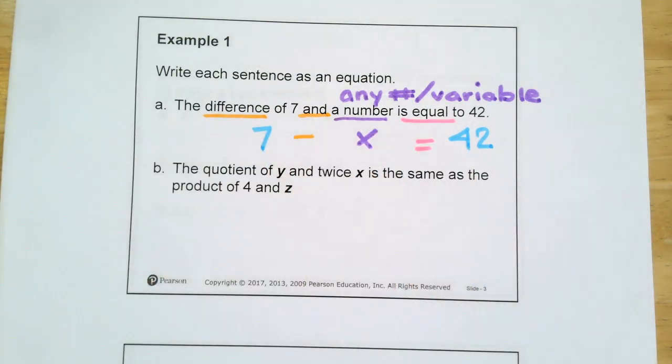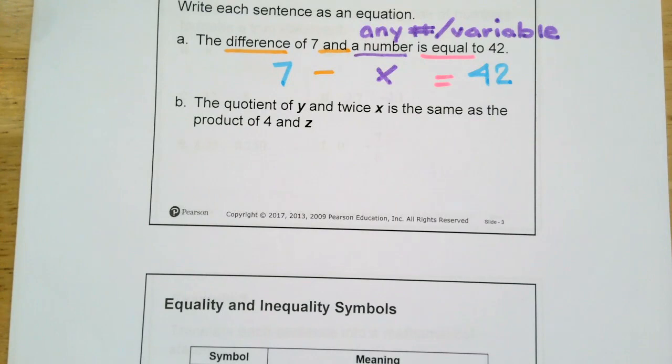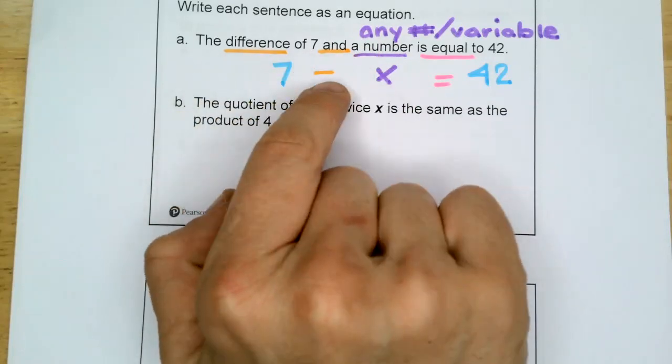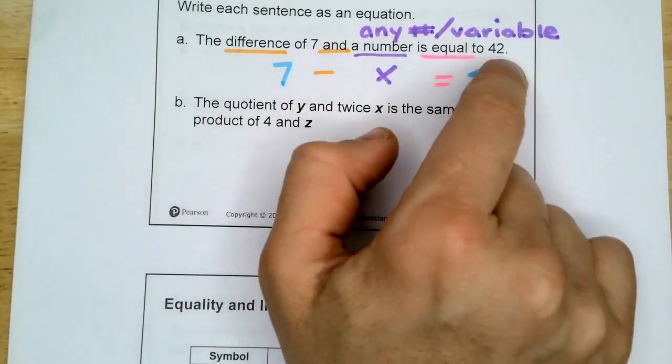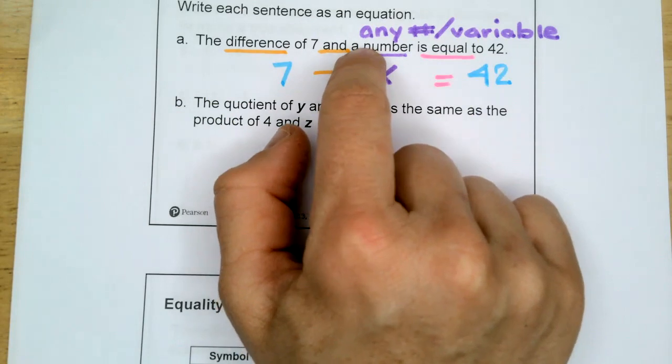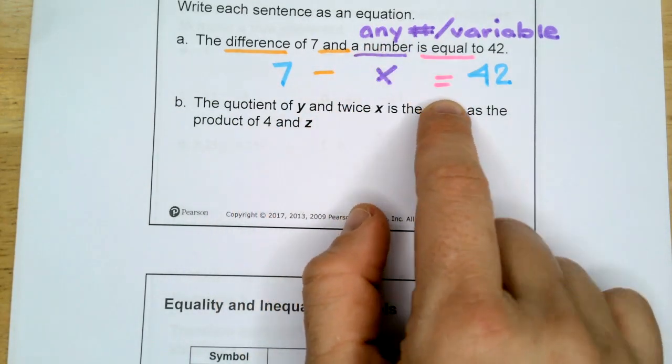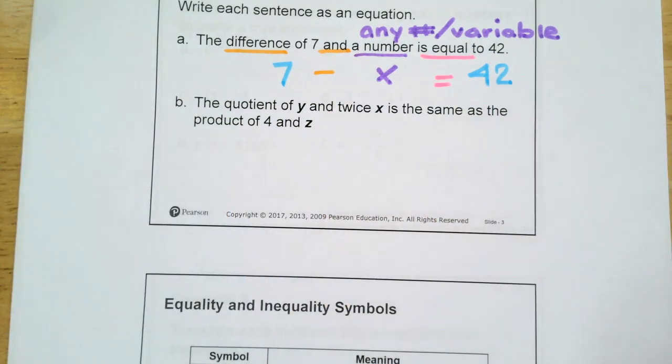would change the order. The next one is the quotient of y and twice x is the same as the product of 4 and z. Feel free to pause the video, try to figure out for yourself what the terms are and how you would write each of those terms as a symbol. The difference and, I wrote a subtraction. That's a number, so I just carried them straight down. A number, I wrote as the variable x, and then equal to, I wrote as the equal sign. Pause the video, try to do it yourself. See how many you can pick out, okay?